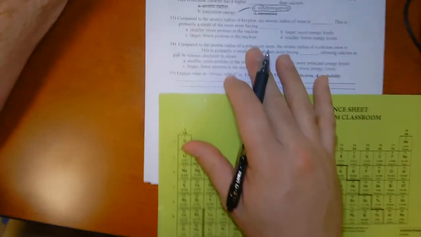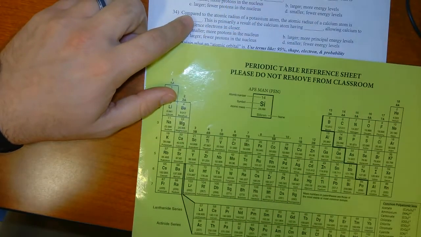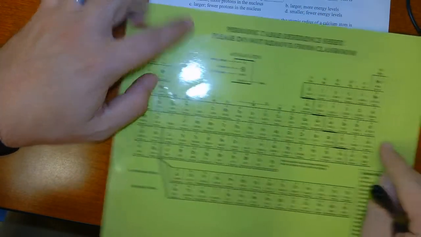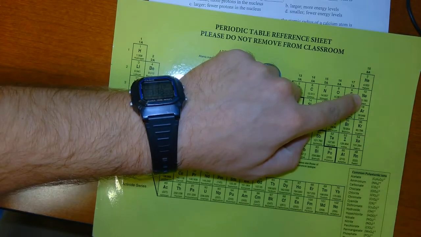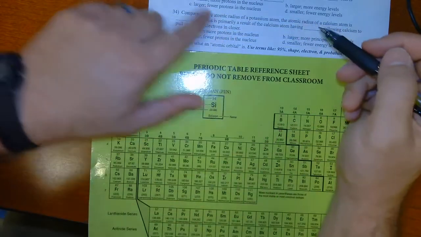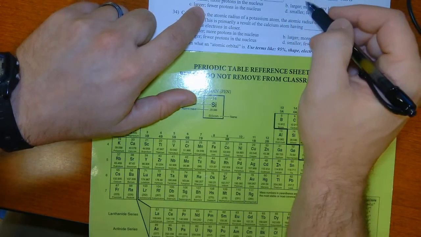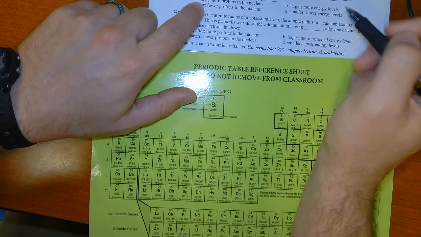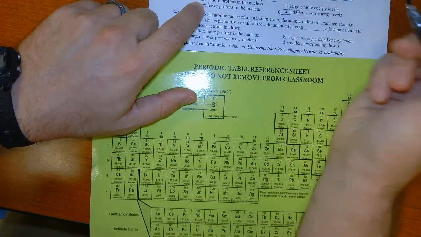All right. Compared to the atomic radius of krypton, the atomic radius of neon, so krypton to neon. Remember, as we go down we get bigger in the radius. The atomic radius of neon is smaller. This is primarily a result of neon atom having, because we're going this way, fewer energy levels. That should be D.